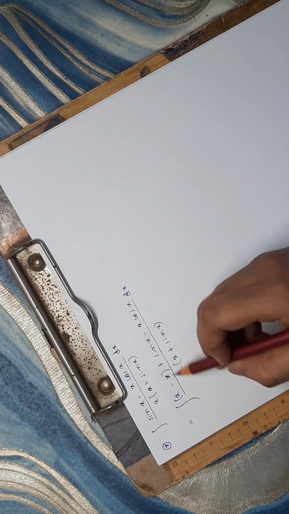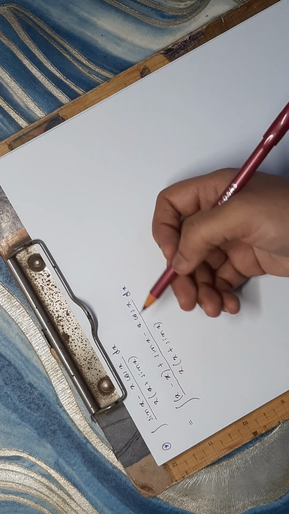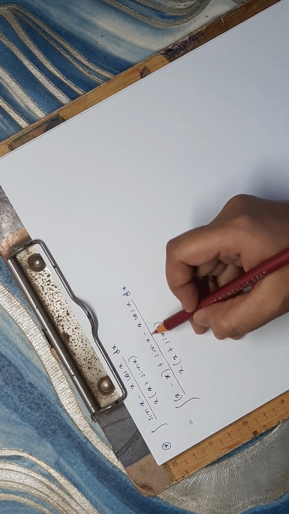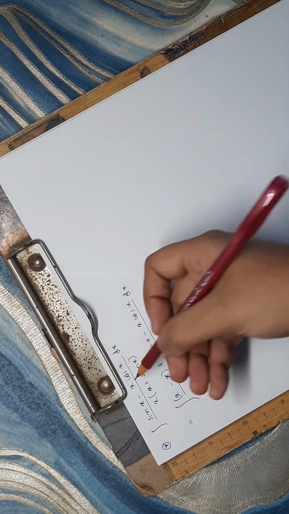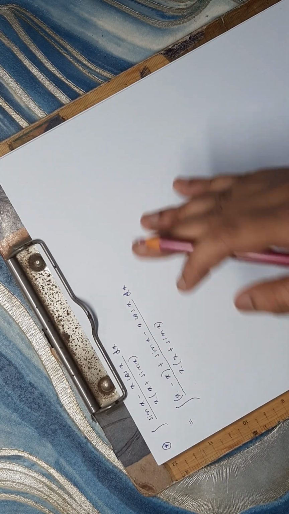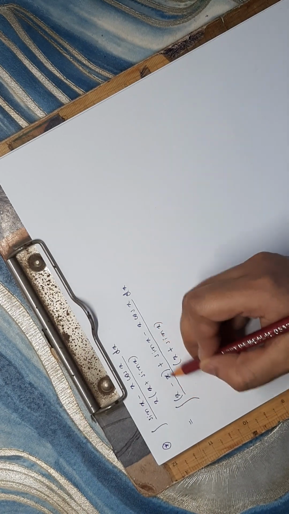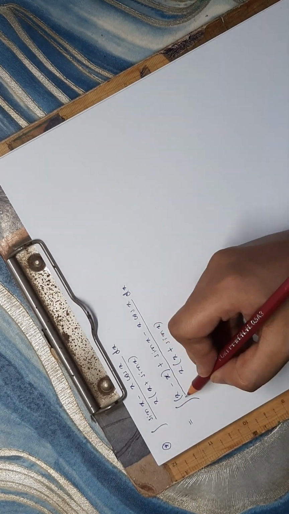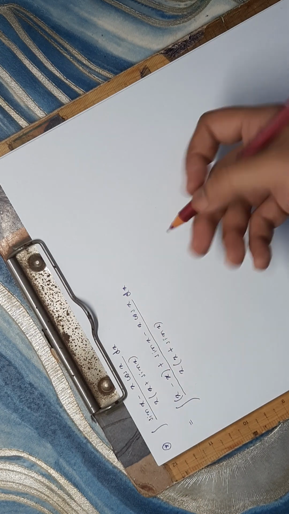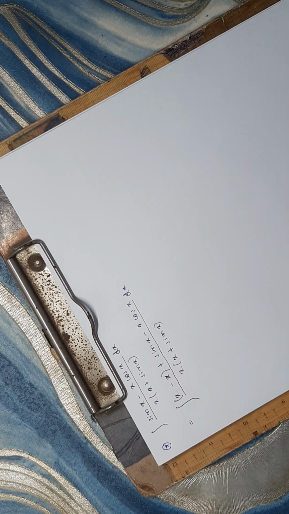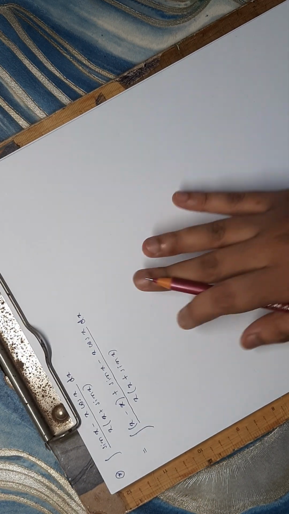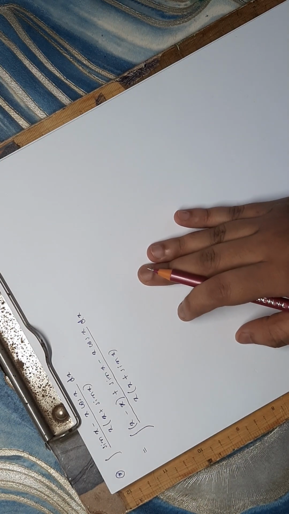Now x minus x is 0 only, right? So ultimately we have nothing but sin x minus x cos x divided by whatever is given in the denominator. The original problem hasn't been changed. Only this part has been added, which actually is 0. This part is entirely 0, but we have taken it for us to be able to solve the problem easily.